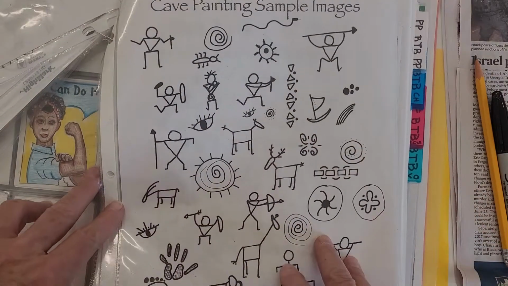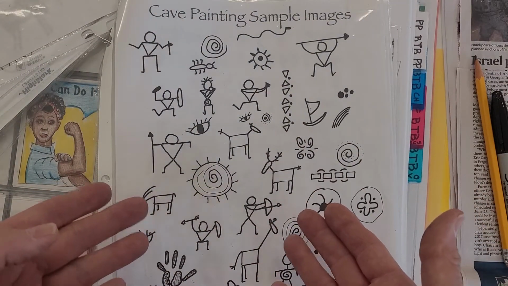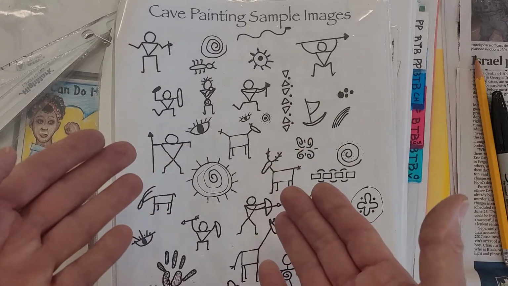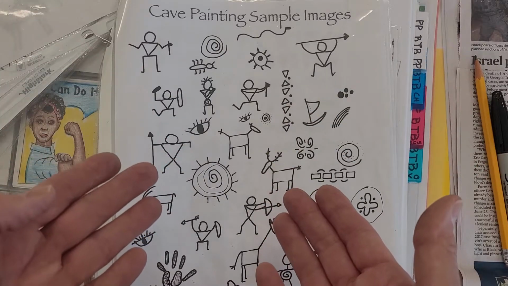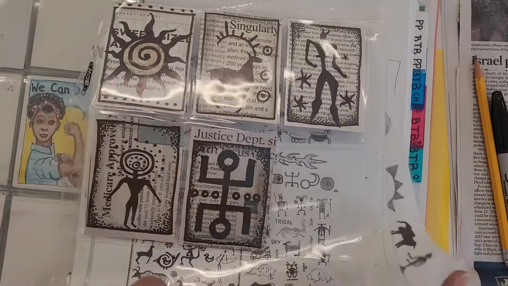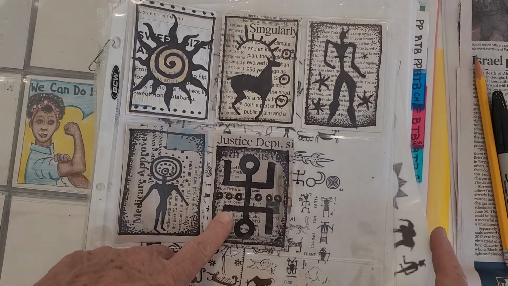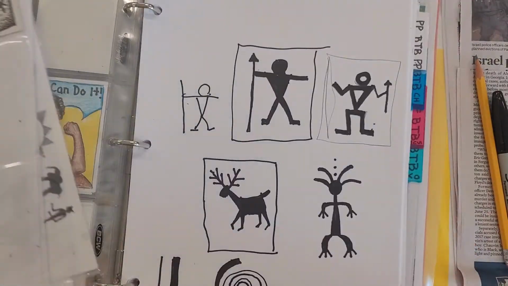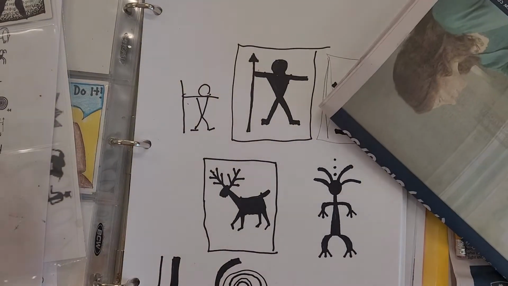This is one I found where it's just line drawings. So we're going to begin with a simple line drawing like this, and I'm going to show you how to turn it into a mysterious shape like this. Okay, so let's go ahead and get started.